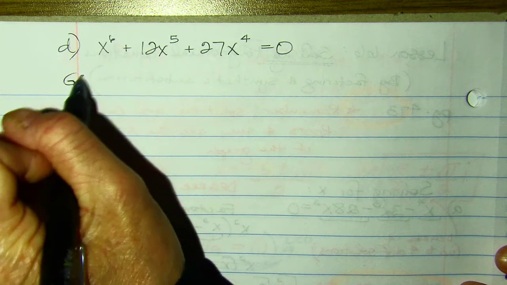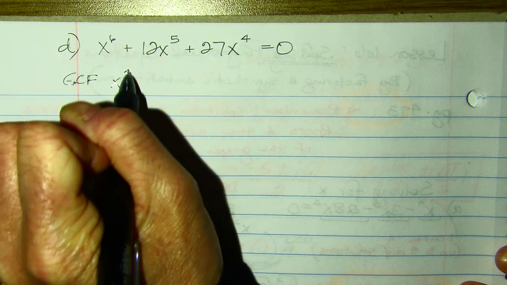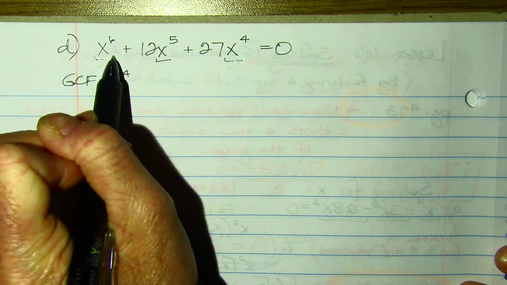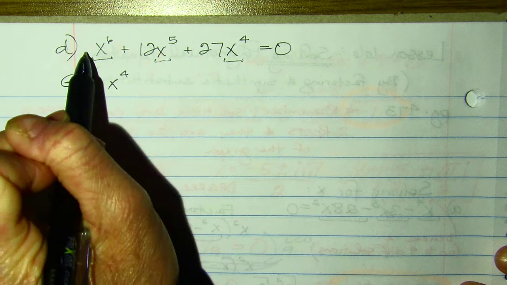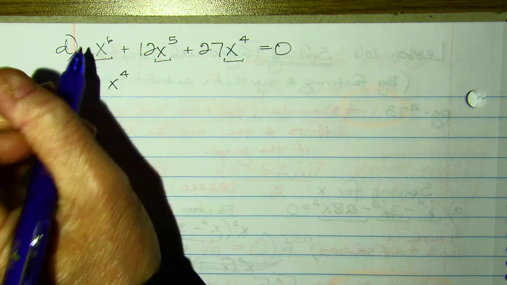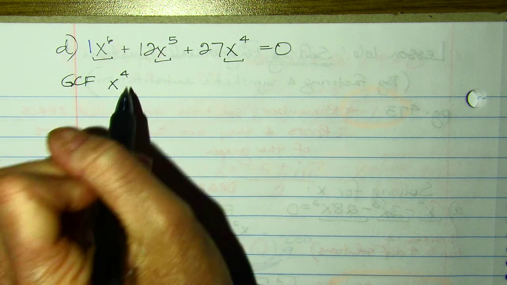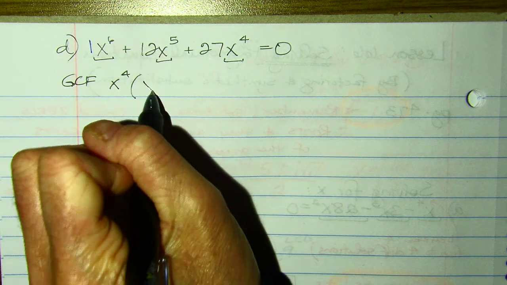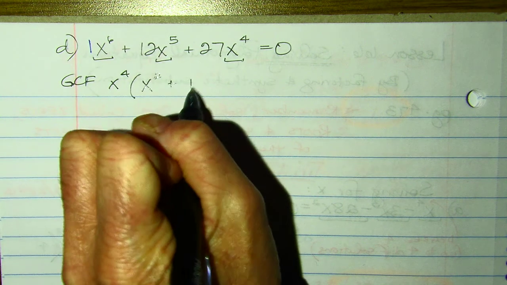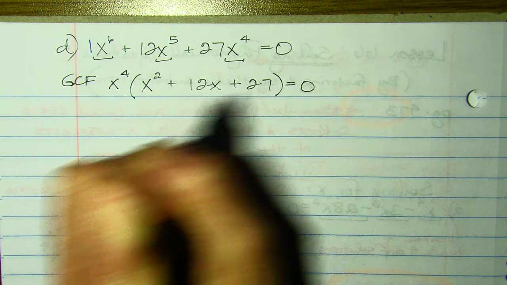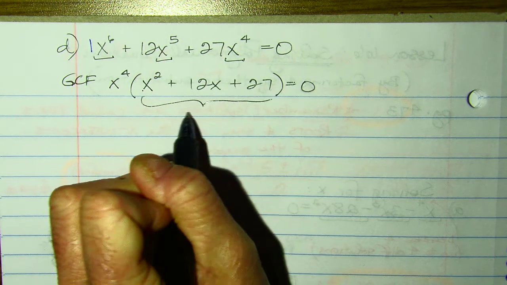My GCF for this one is x to the 4th, right? They have x's in common. They do not have any numbers in common because there is an invisible 1 here, and 1, 12, and 27 don't have anything in common. So I'm going to divide x to the 4th out. I'm left with x squared plus 12x plus 27 equals 0. I'm going to factor this guy.